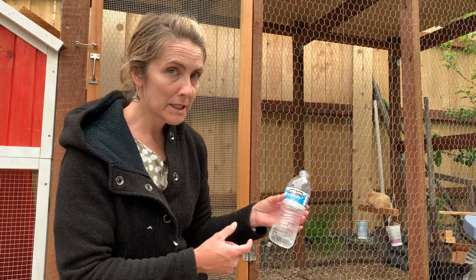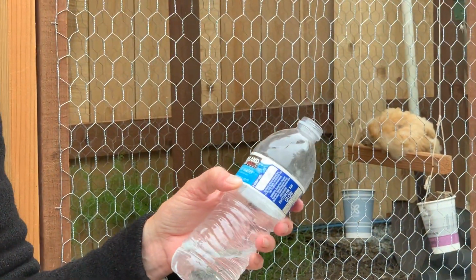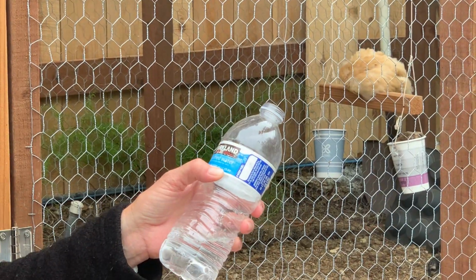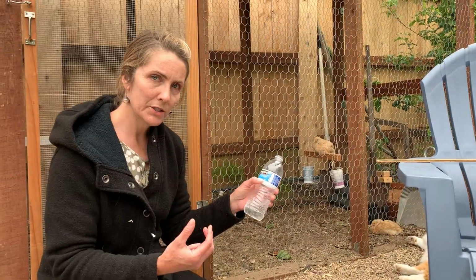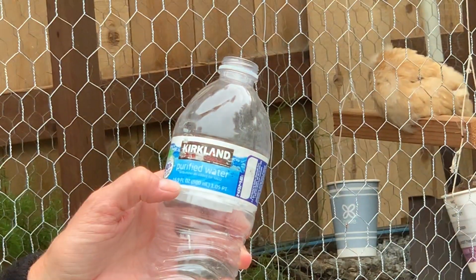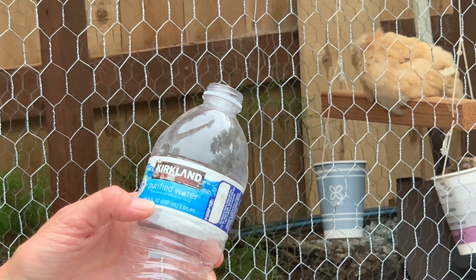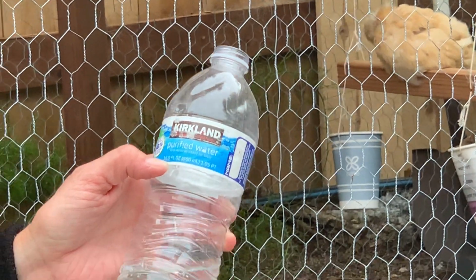So this bottle has a capacity of 1.5 pints. So it's a little more than a pint of water. So pint is an English customary system. Also on the same label, you have 16.9 fluid ounces. Also another measurement of capacity dealing with liquid.